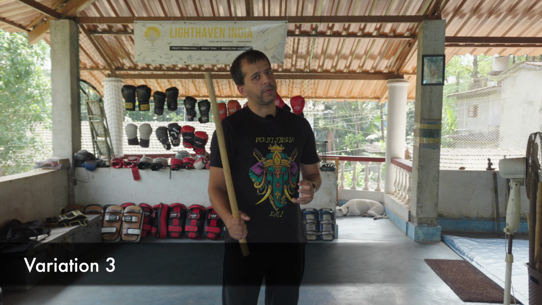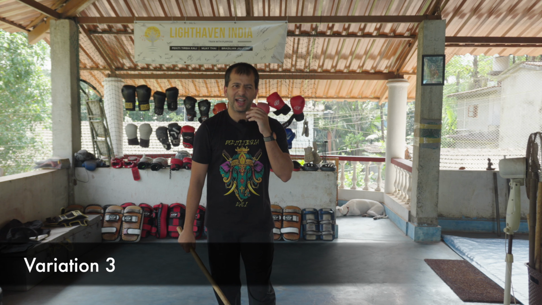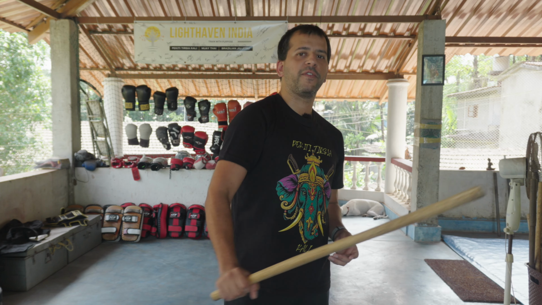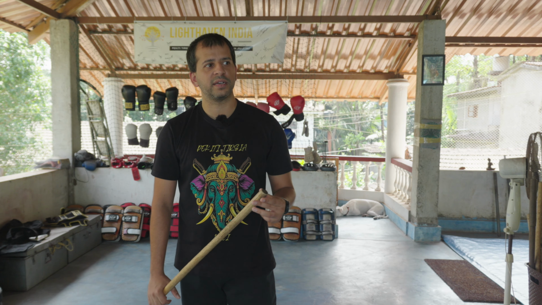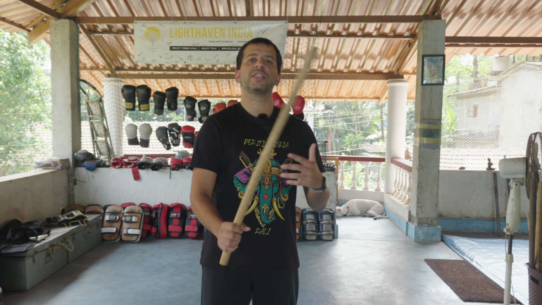The last one, we're coming back to the stick, and now the idea behind this that I want you to focus on is not necessarily the order of the attacks. It's the idea behind the attacks. It's forehand, backhand, forehand, backhand, forehand. One of the things that the 5 attacks is trying to teach you is how to link combinations together.